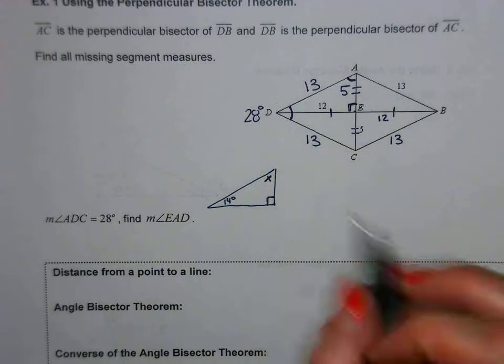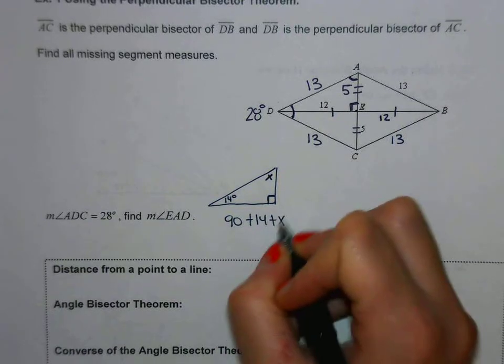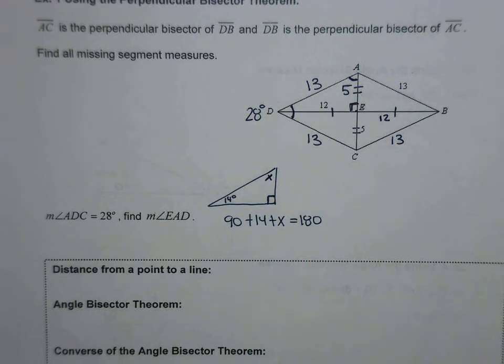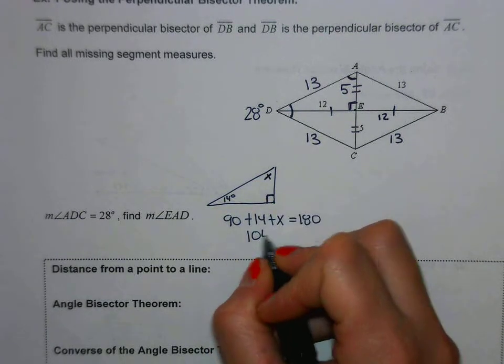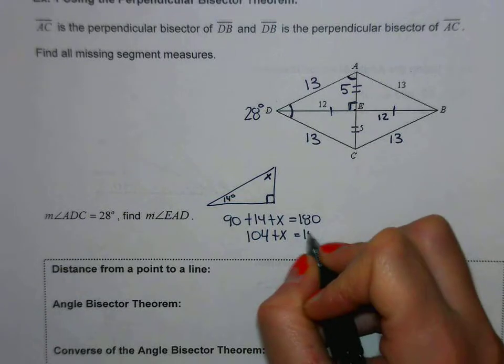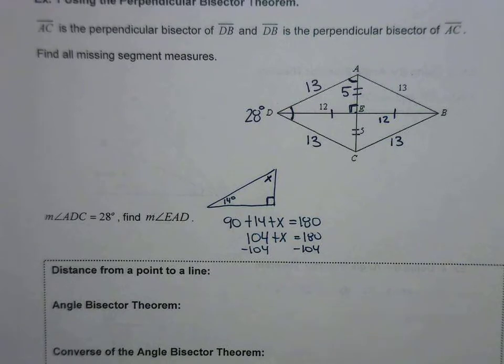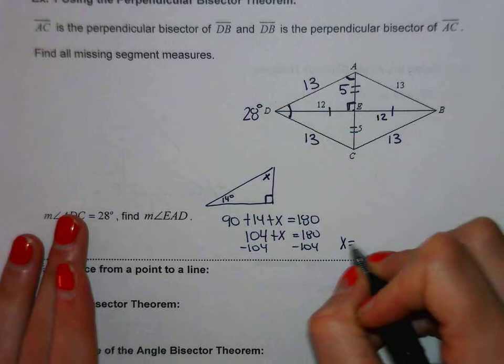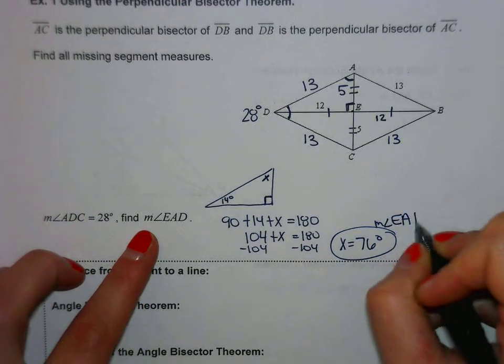so each one of those little ones. So in order to find that third one, I know 90 plus my 14 plus x, three angles add together to be 180 degrees. So 90 plus 14 is 104, equals 180. So if we subtract 104 from 180, we're going to end up with x equaling 76 degrees. So that's the measure of angle EAD.